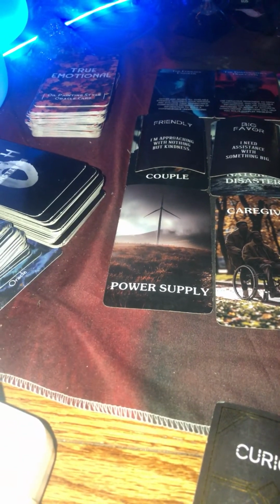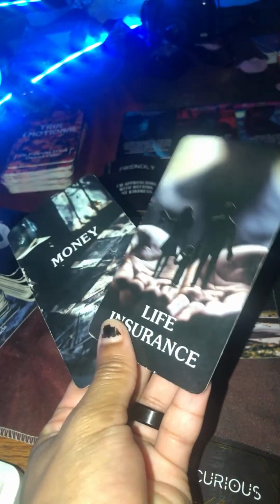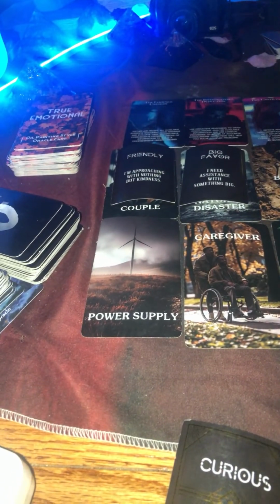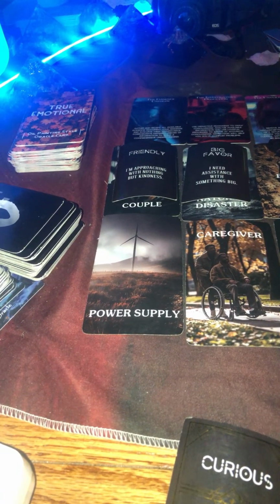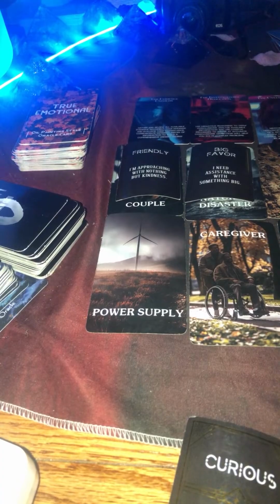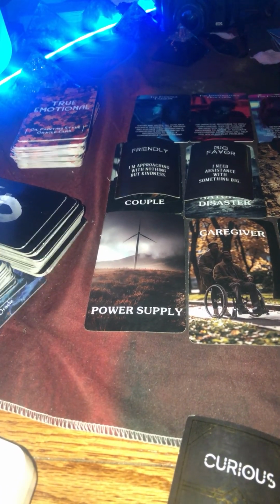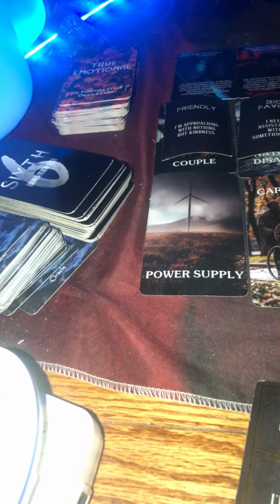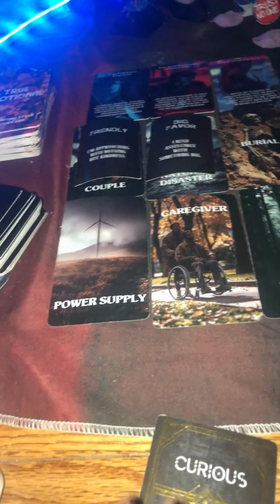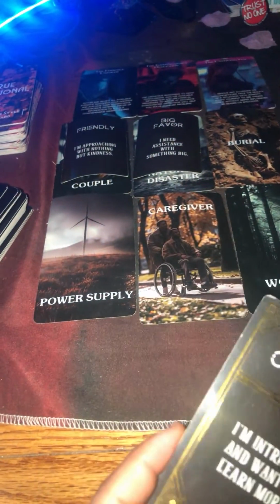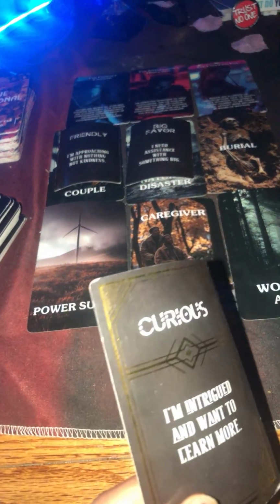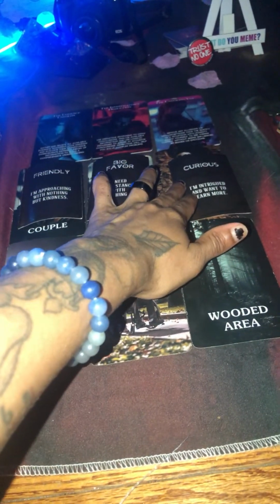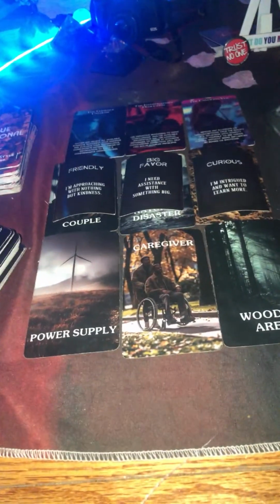I did mention life insurance money. Something about life insurance. Money. Someone has money or life insurance buried underneath. Let's move on. So this is someone that is curious, but also they want to bury something or someone. But they're curious. Confirmation. Yeah, they're curious. It doesn't make sense. Okay.